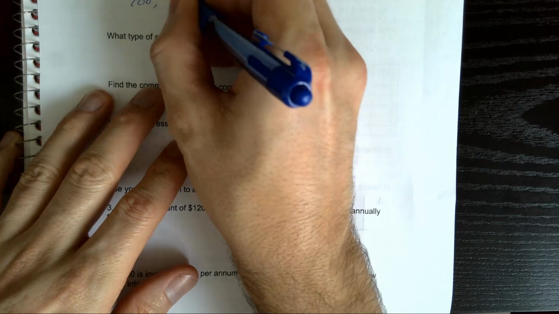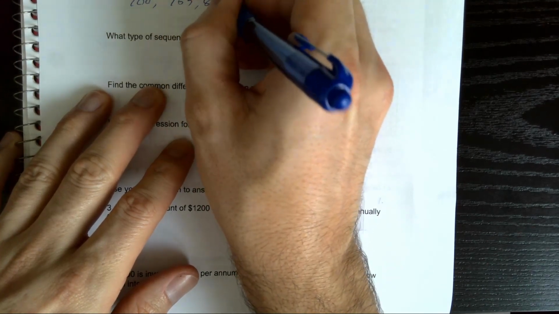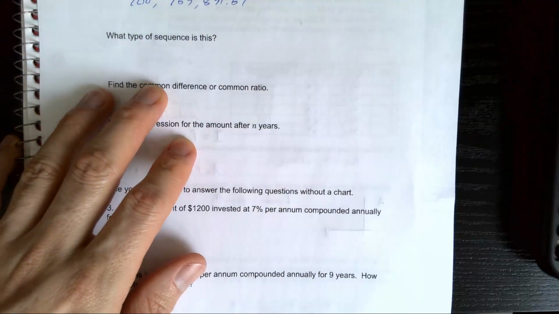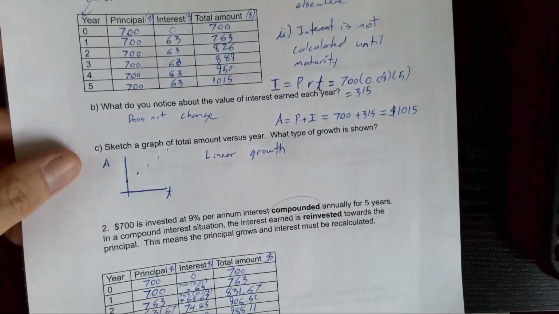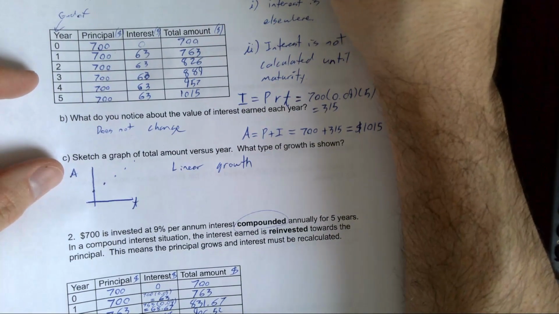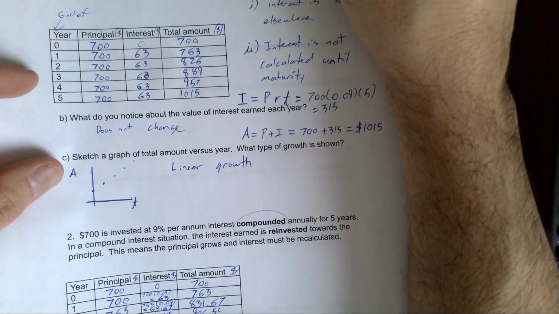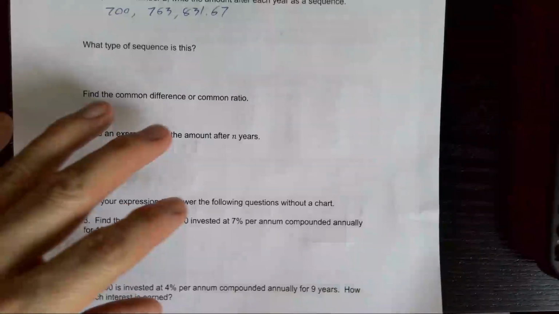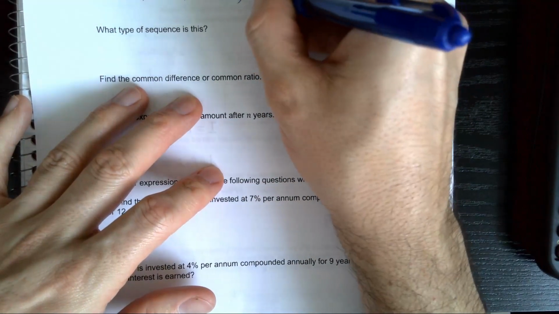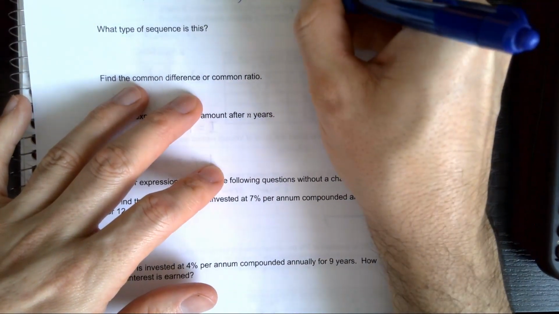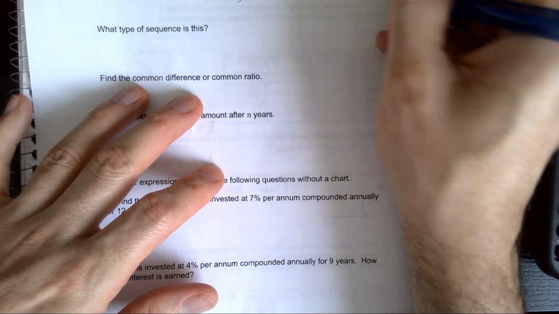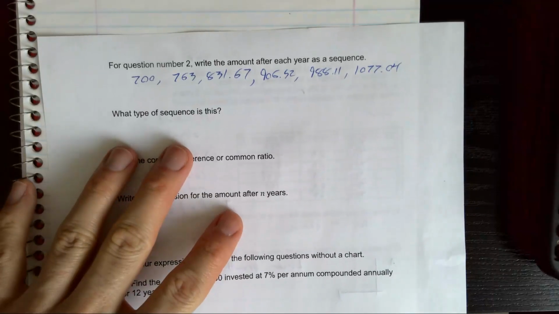700, 763, 831.67. I wonder if I still have them on my calculator, if I can read them off. I cannot. 906.52, 988.11, 1077.04. The fact that I'm rounding these numbers off is going to cause a bit of an issue, but I don't think I was rounding off for this third calculation. 906.52, 988.11, 1077.03. Sorry, there you go.